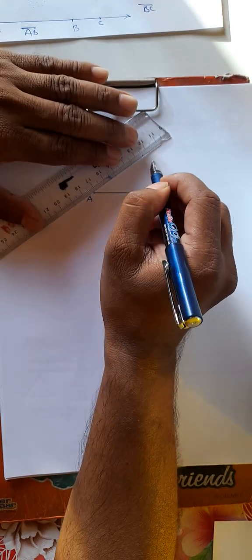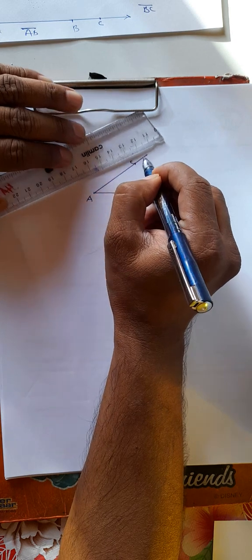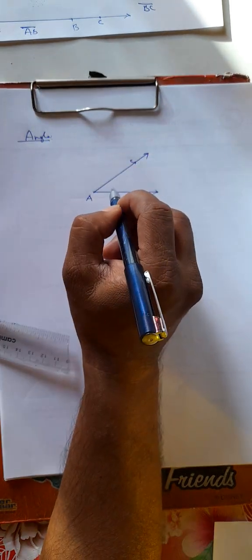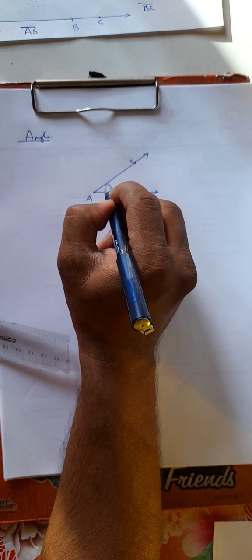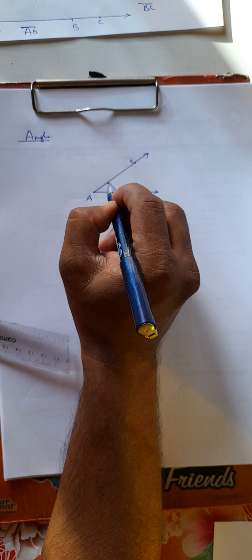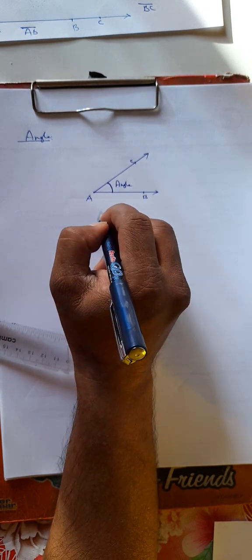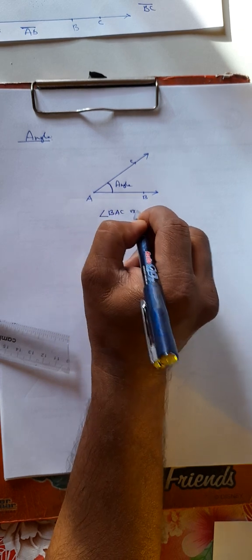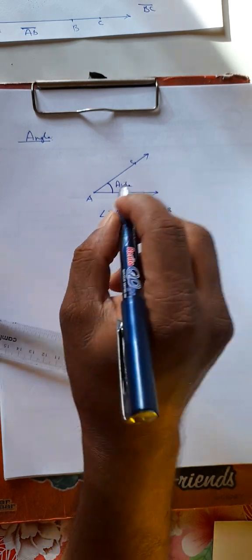Then another ray you make, suppose this is C. Right? Now this figure is called an angle. You got a corner here. We name it as an angle, and it is named as angle BAC, or it is named as CAB.